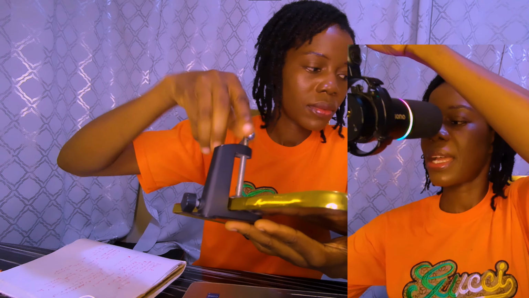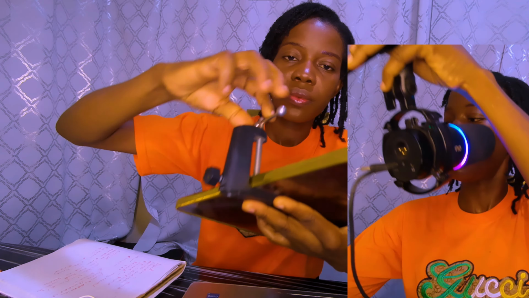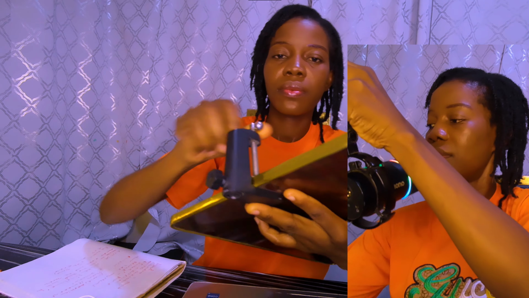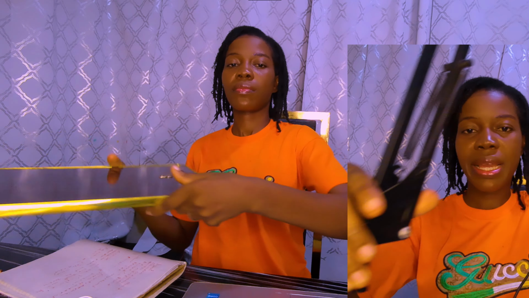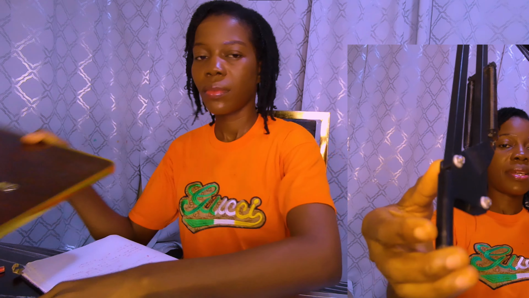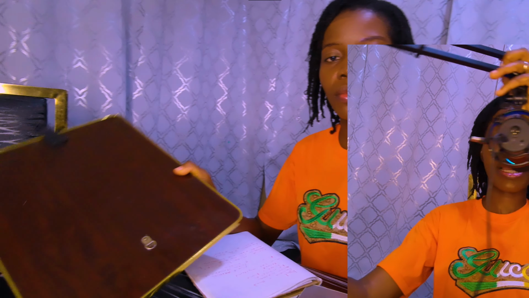Let's see if I can lift it for you to see. So I insert the boom arm like this, so you can see there's the side where you need to fix it in the holder. It has a small hole in it, so you fix it in the holder like this.